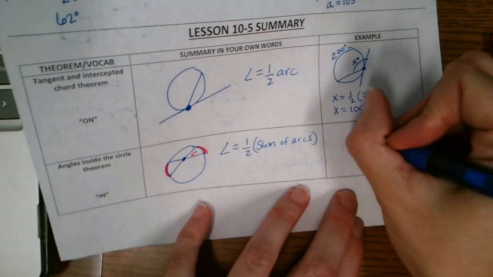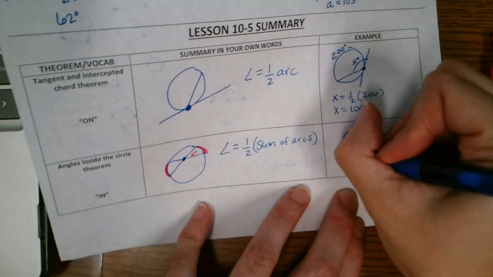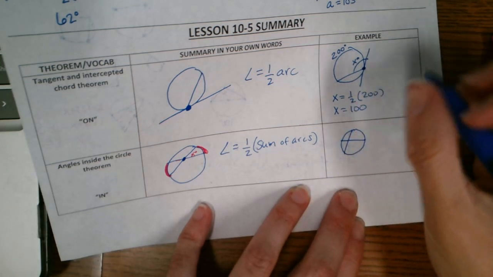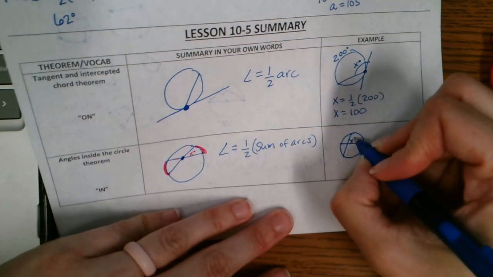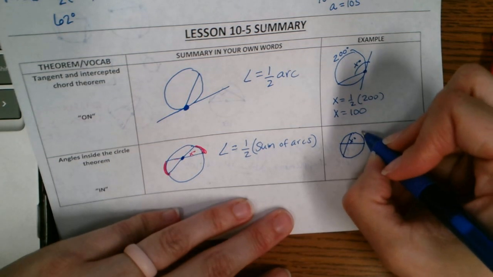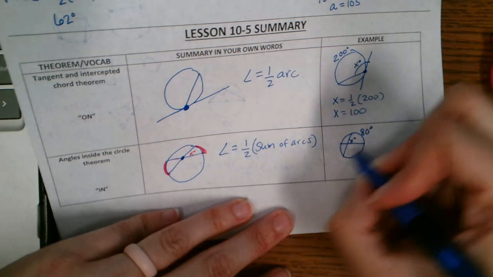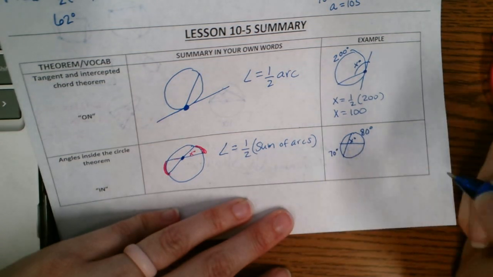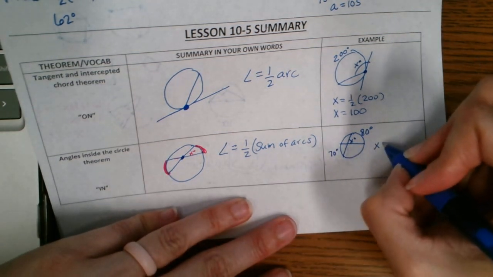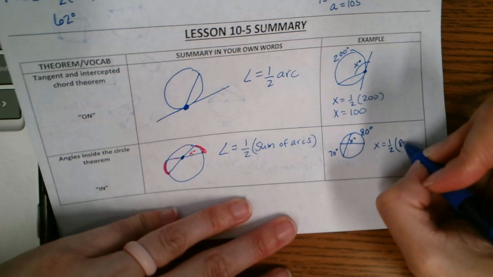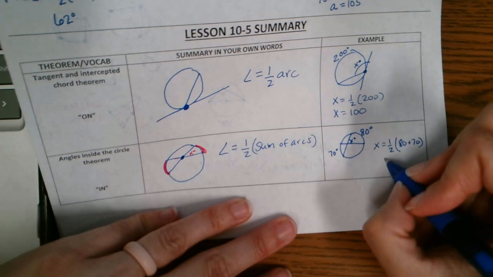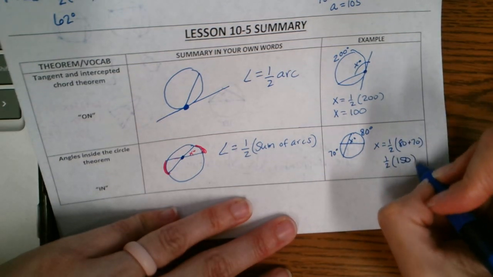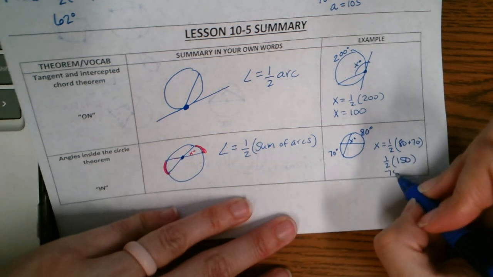Alright, next, if we did an example for this one, we'll call this angle x, we'll call this 80 degrees, and we'll call this 70 degrees. The angle is equal to half of 80 plus 70. So half of 150, which is 75.